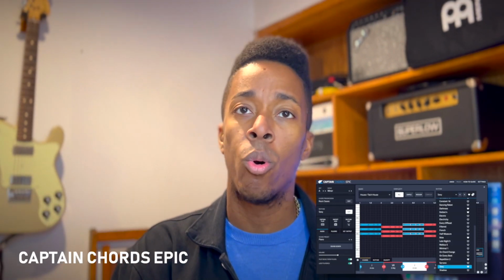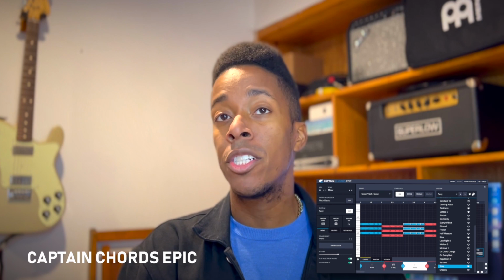I don't want to make a whole section about this, but they also have another plugin, and that plugin's called Captain Chord, in which you can make chord progressions for songs, some even specifically based by genre. But there is a plugin that I already use that does a similar thing. We're gonna get to that in a little bit. Let's move on to our next topic.